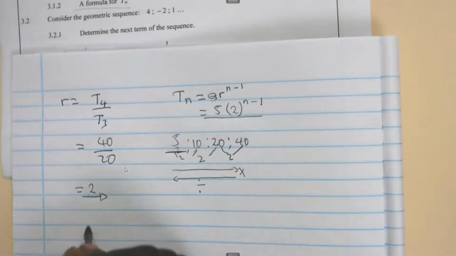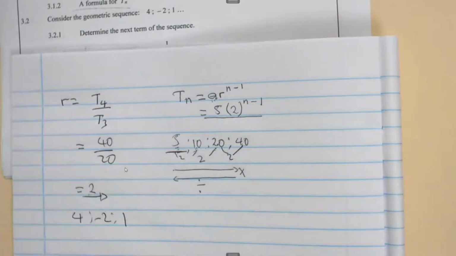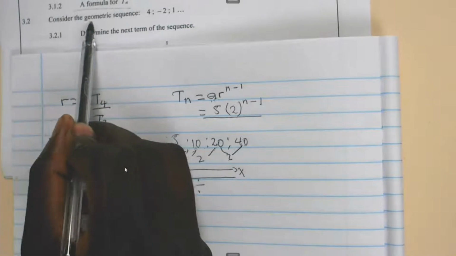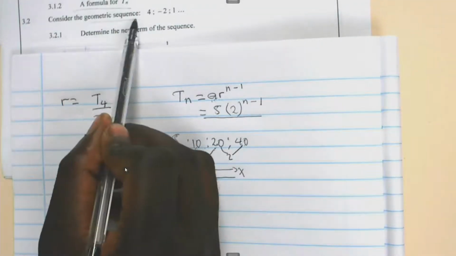The sequence is 4, -2, 1. Determine the next term of the sequence. For us to find the next term of the sequence, we are told that it is a geometric sequence, meaning that it has a constant ratio.